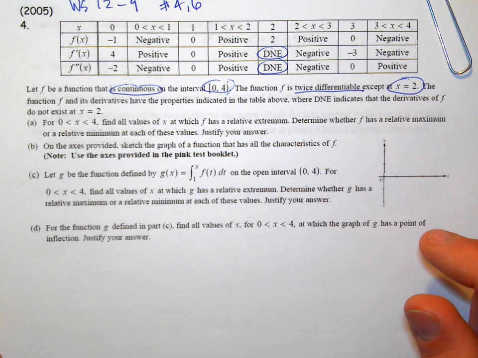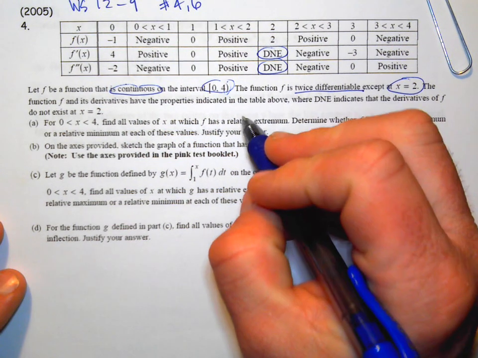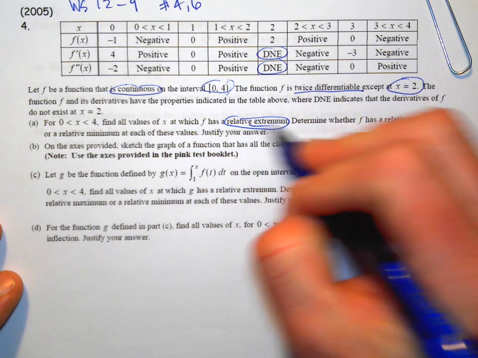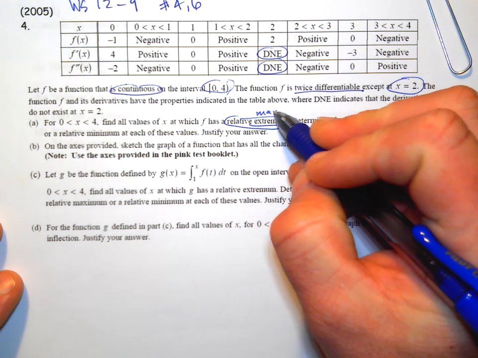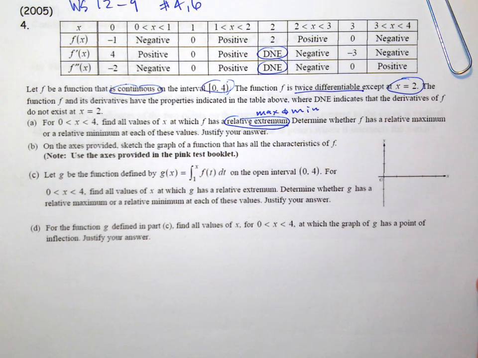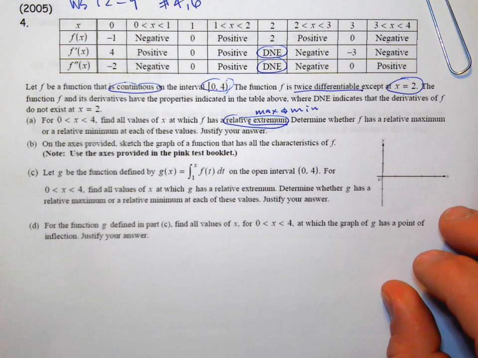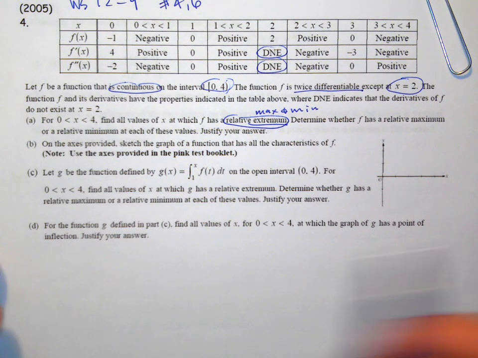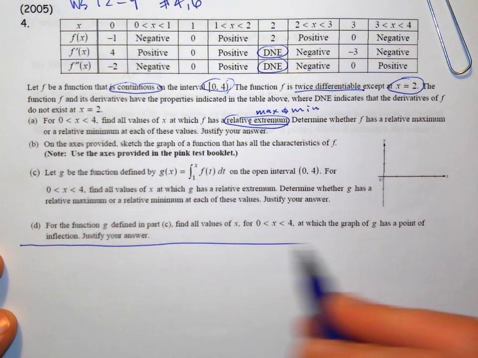For part A, for 0 to 4, find all the values of x at which f has a relative extremum. So that's relative maxes and mins. Determine whether f has a relative maximum or a relative minimum at each of these values. Justify your answer. How do you think you're going to justify relative maxes and mins? Most likely, the first derivative test, unless we can't, then probably the second derivative test.